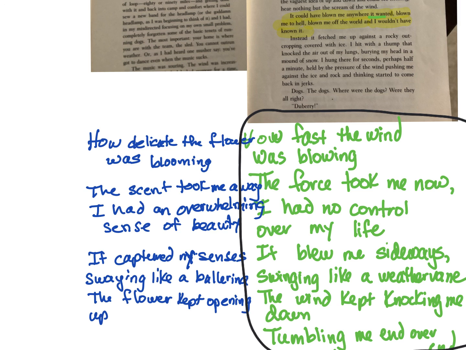So in this next poem, in blue, I decided to change the poem about the wind blowing to something about a flower blooming. So I'm going to use some of the same words. I'm just going to change some of the words to my own ideas. You can keep some of them that you like. So I went from how fast the wind was blowing to how delicate the flower was blooming. The scent took me away. I had an overwhelming sense of beauty. It captured my senses, swaying like a ballerina. The flower kept opening up.